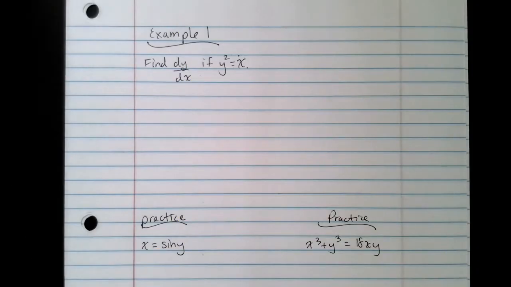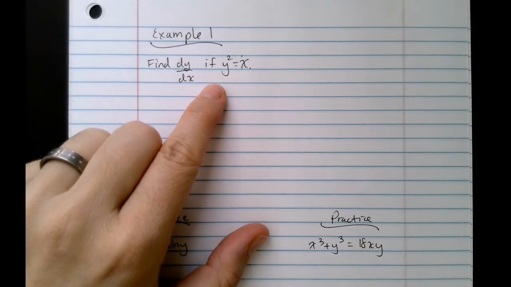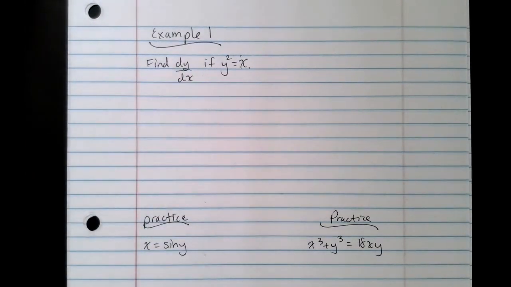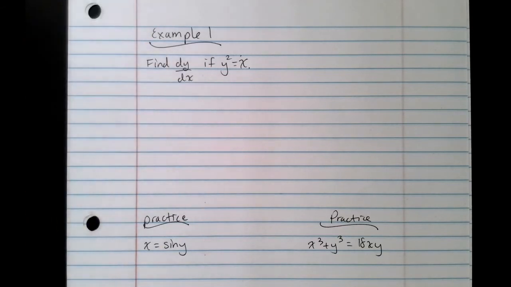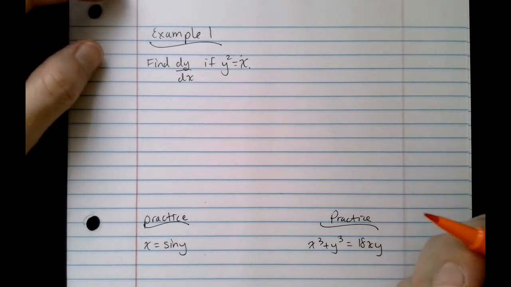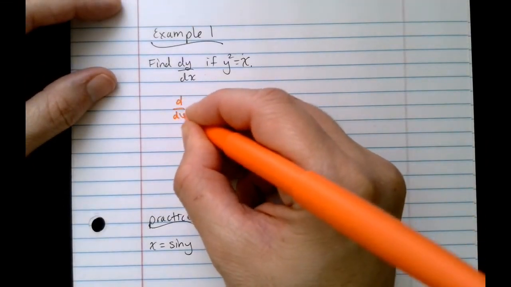Let's look at an example now of how we can apply the implicit differentiation process. The first thing you're going to notice is that y is not just y to the power of 1, it's y squared. So I know it's going to be implicit because my function is not solved for y. So step 1 is to find the derivative of both sides, and you're going to differentiate with respect to x.